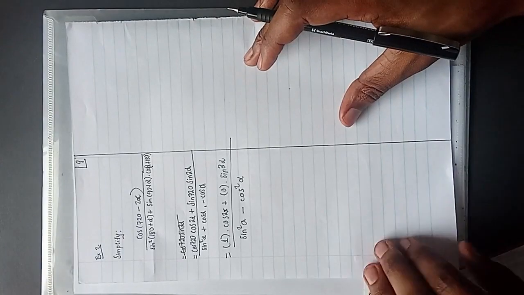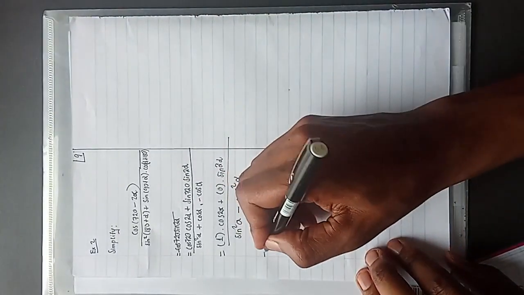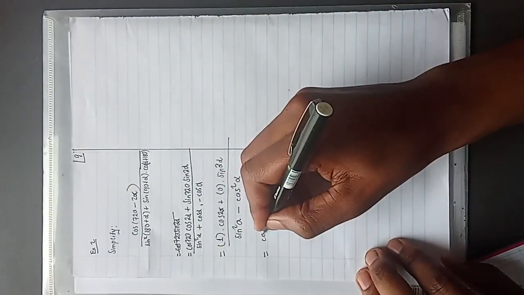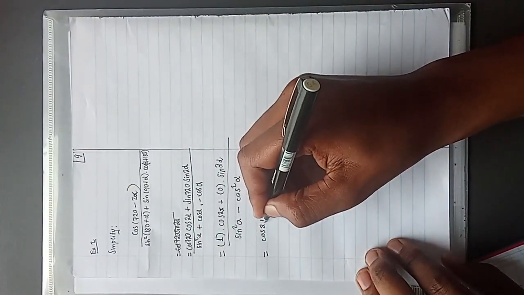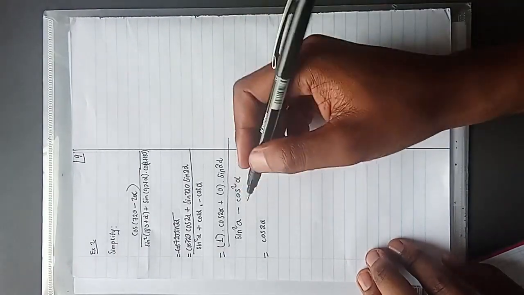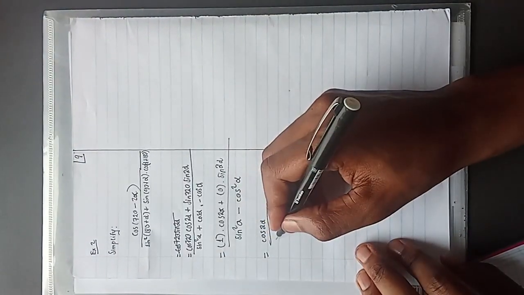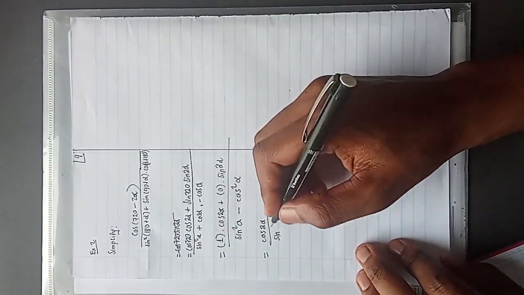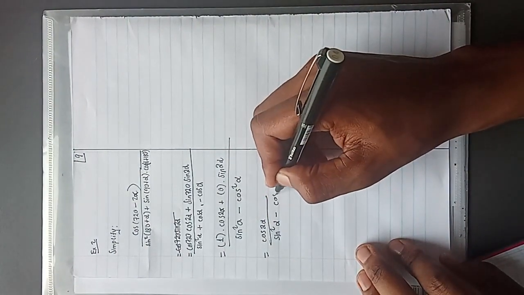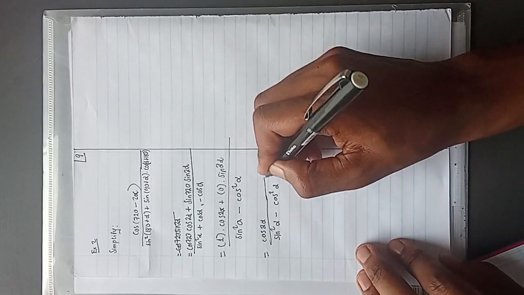That's what we're having now. On the numerator, if I simplify this, I'll have cos 2 alpha, and then this thing will be 0. Anything multiplied by 0 is equal to 0. All over sine 2 alpha minus cos 2 alpha.